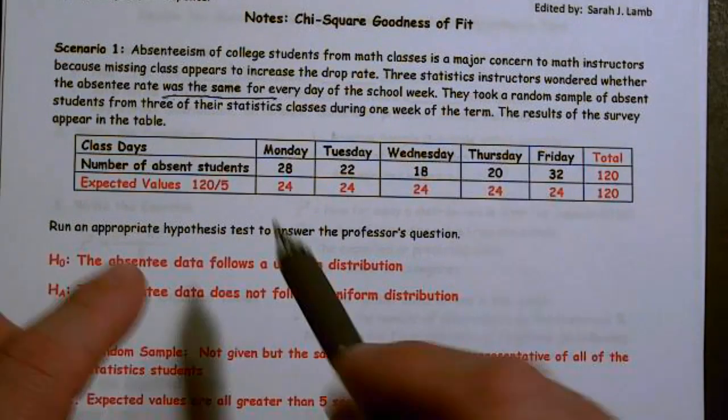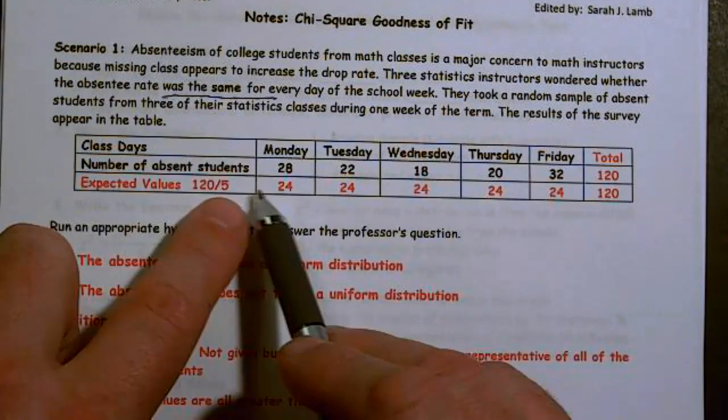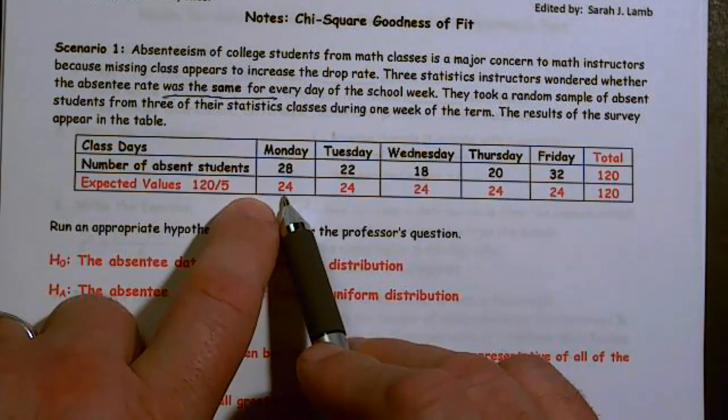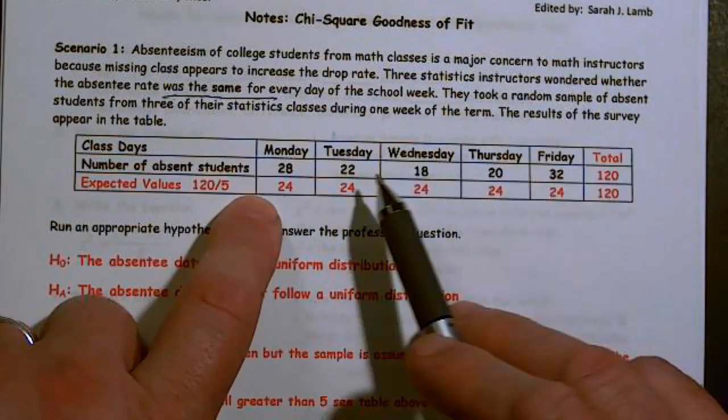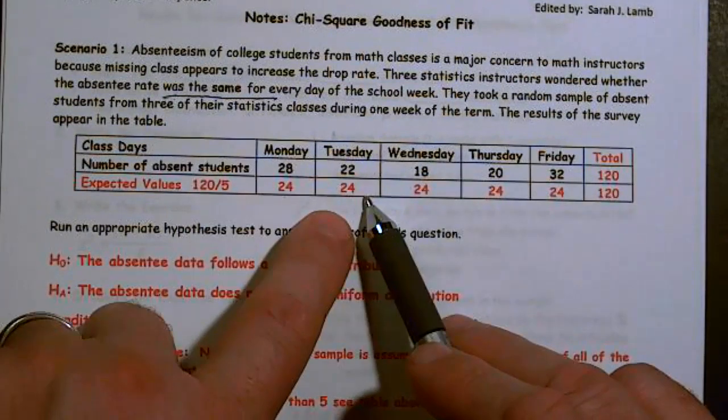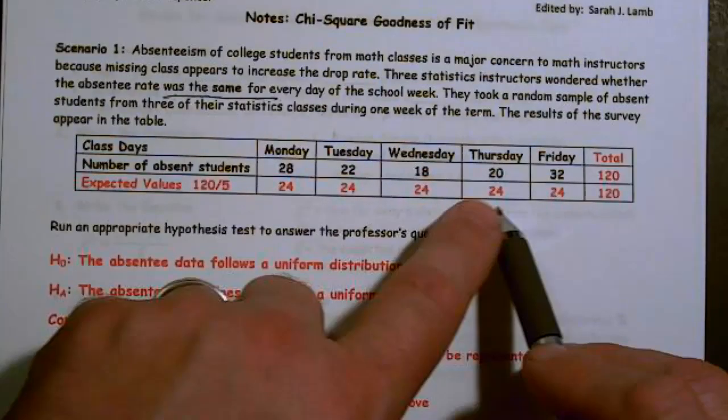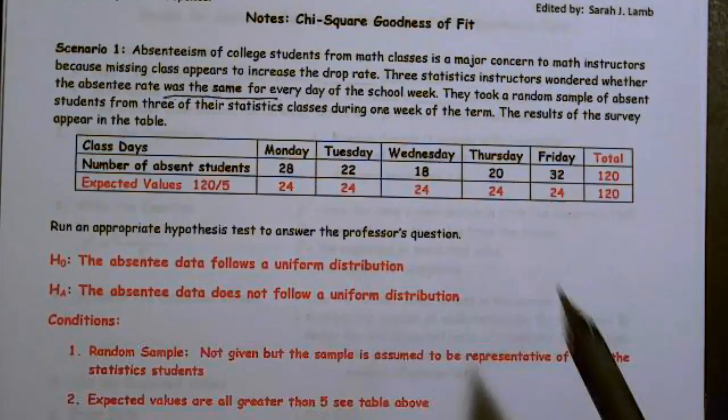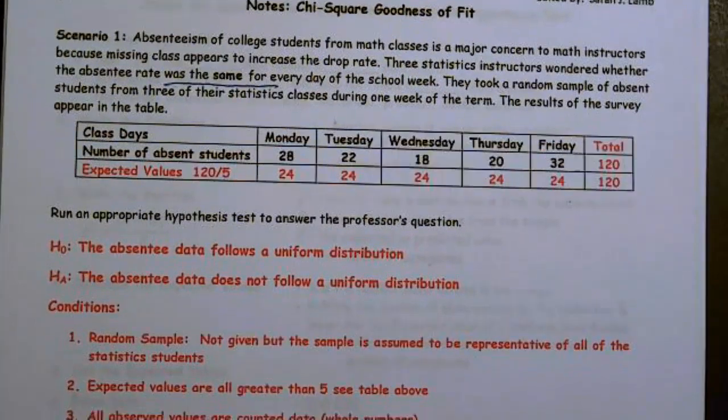Well, if it's going to be the same, I'm going to take 120 divided by 5, and I would expect 24 on Monday, 24 on Tuesday, Wednesday, Thursday, and 24 on Friday. So that's what I would be expecting to happen.